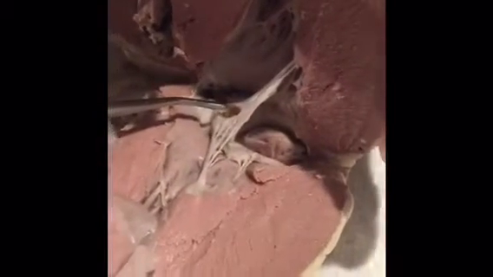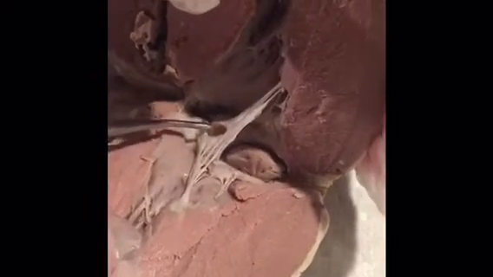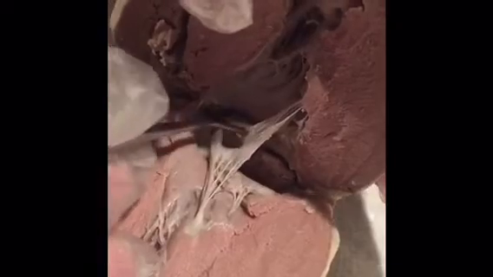Okay, so the bicuspid mitral valve, it's right here. We've got the tricuspid valve, which is on our right atrium side. It is torn up, but it's right here. It's in pieces, but it's right here.